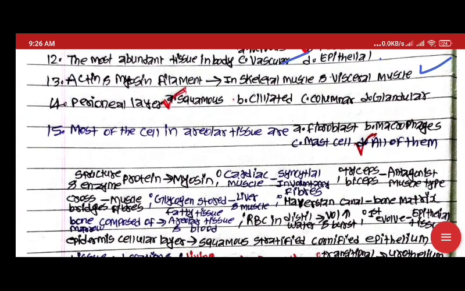Question 14, peritoneal layers. Now here you can get confused. The peritoneal layer is from what? Squamous derivative. And here the main function in the peritoneum is what? Diffusion type of absorption and secretion.